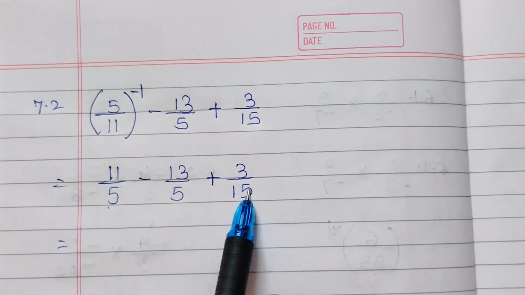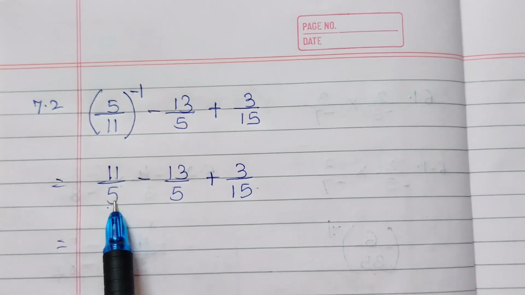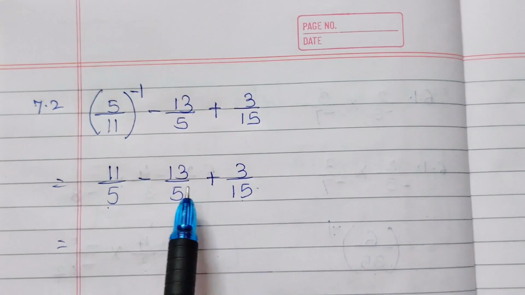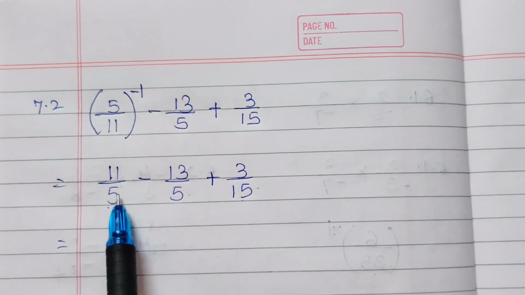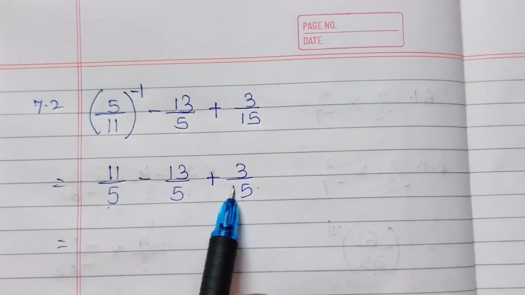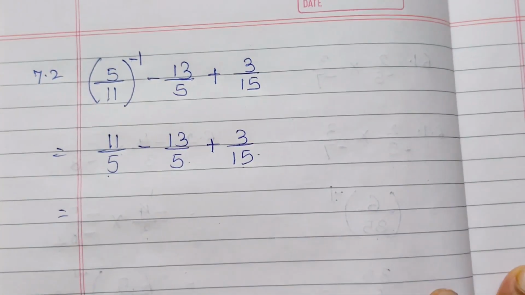So first what we have to do, we have to equalize the denominators. So if we see, we have 5, 5 and 15. So here the bigger number is 15. 15 goes in the 5 table. So if we multiply by 3 over here, 5 3s are 15, and here also by 3, 5 3s are 15. So we will get all the denominators as 15. So we will do like that only.